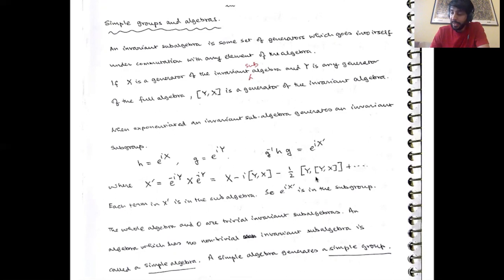then the commutator of Y with X is going to be a generator of the invariant subalgebra again. So when exponentiated, this just means that this invariant subalgebra is going to give you an invariant subgroup. You can take h as e to the iX, g as e to the iY, and so g inverse h g is going to be e to the iX', where iX' is going to be given by e to the -iY iX e to the iY.